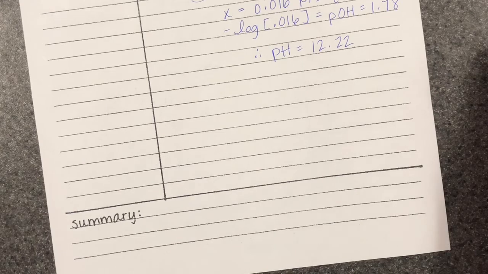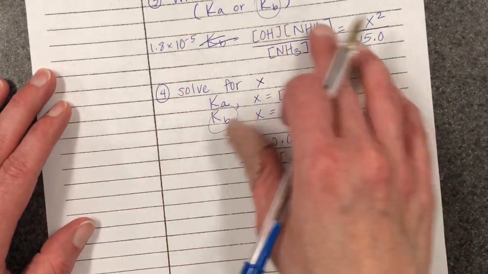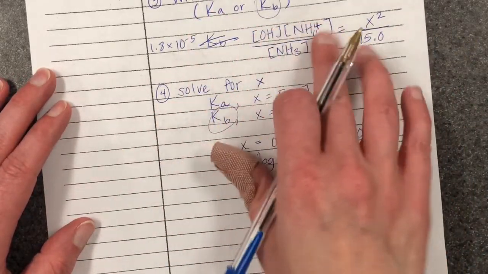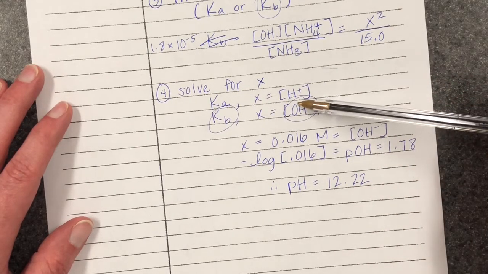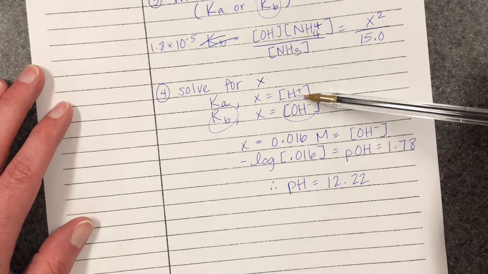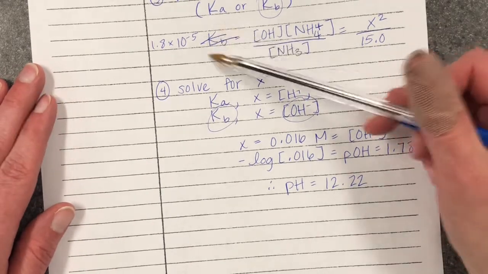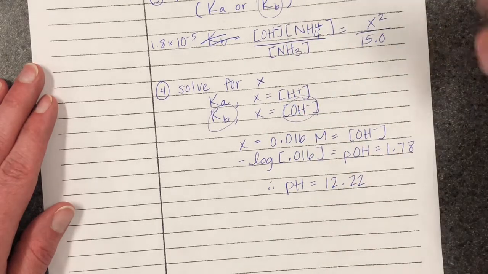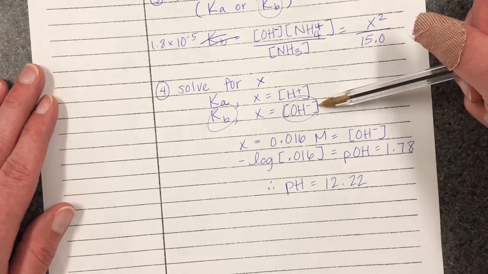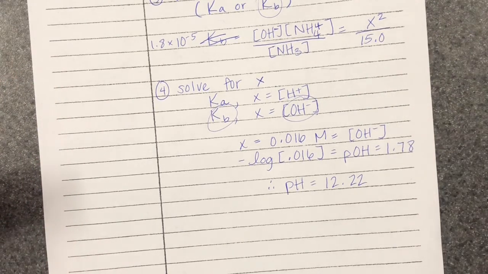So make sure that you are calculating the right thing. Again, if you are using a Ka expression, then when you write that expression, one of your ions is H3O plus or H plus. And so when you find X, you are finding the H plus concentration. And when you negative log it, you are finding pH. If you're setting up a Kb expression and one of your ions is the hydroxide ion, then when you find X, that is equal to the hydroxide concentration. And when you negative log it, you're finding pOH.